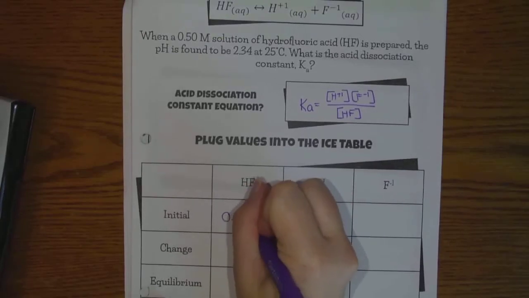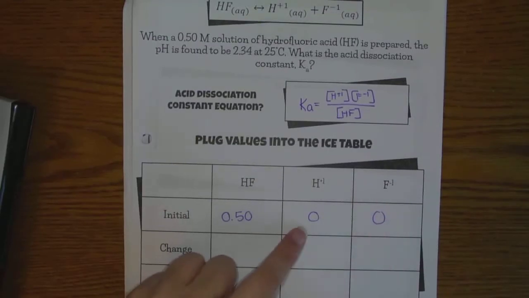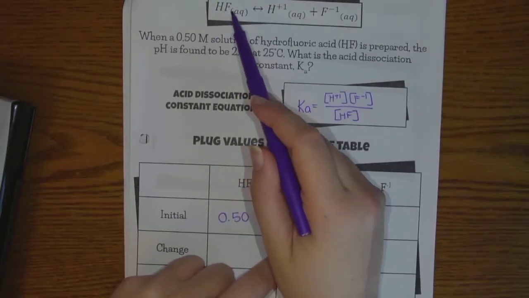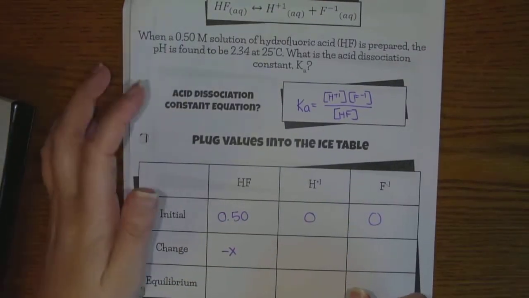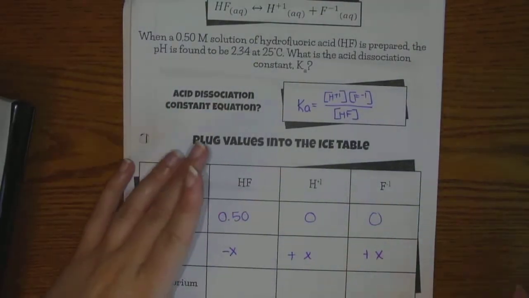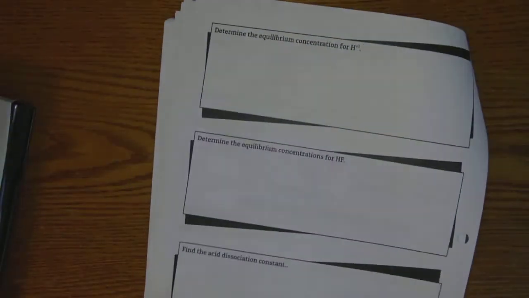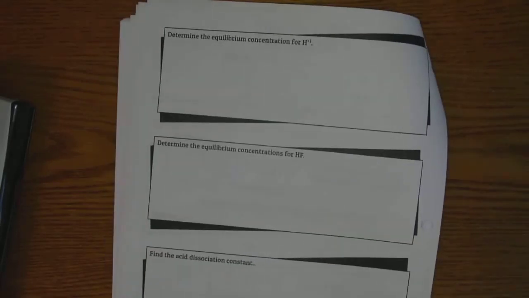So we're going to have 0.50. And then because it hasn't done any dissociation at this point, we're going to be at 0 for both of these. Now, according to Le Chatelier's principle, if we're putting in some type of concentration on our reactants, it's going to move over to our products. So it's going to be minus some concentration here, and we're going to add some concentrations over here. Now, I'm not going to fill in my equilibrium concentration because remember, what do I need to do? Find my equilibrium concentration for my hydrogen ions.